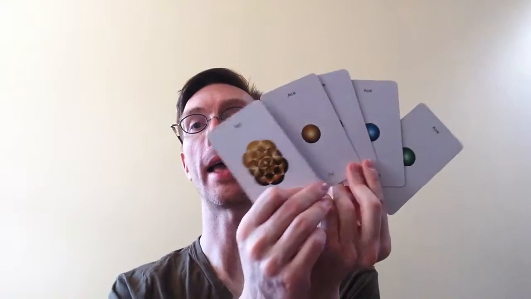So with the ace and the 10 of air combined, we get the king of air, the ace on top of the 10. With the ace of fire dropped down on top of the 10 of air, we get the knight of air.